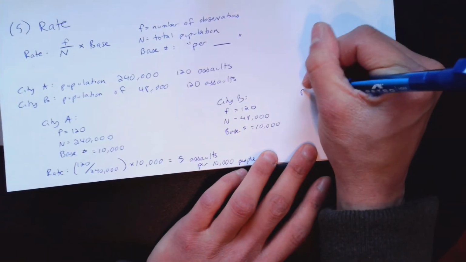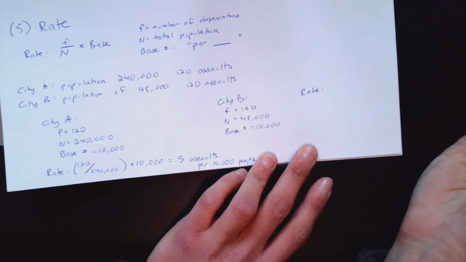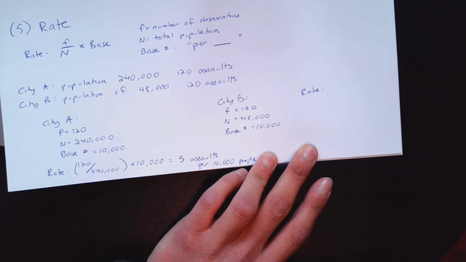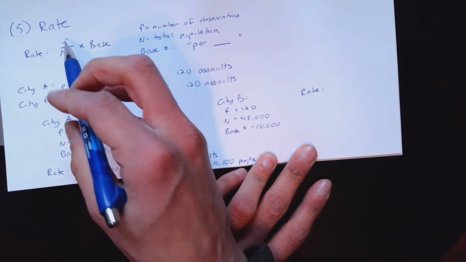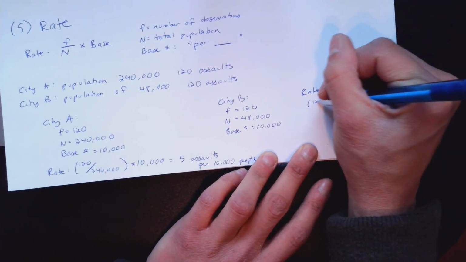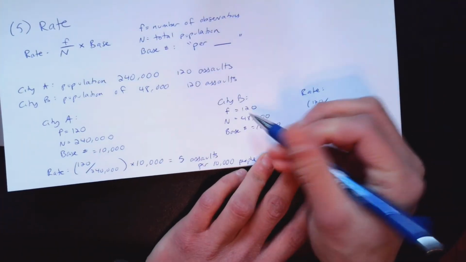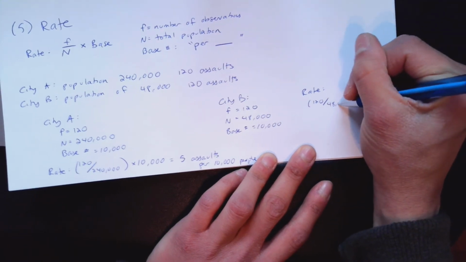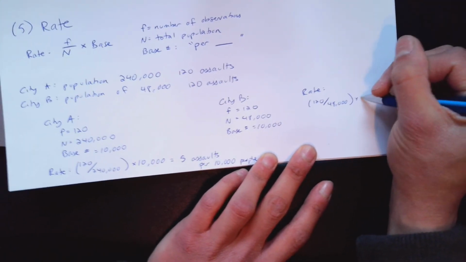So the rate for city B, we're going to calculate in the same way, and we're going to plug these values into our equation. So for F, we have 120. For N, we have 48,000. And we're going to multiply that times 10,000.